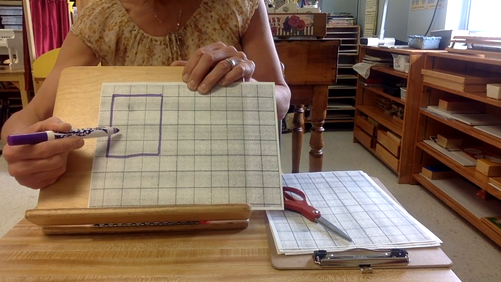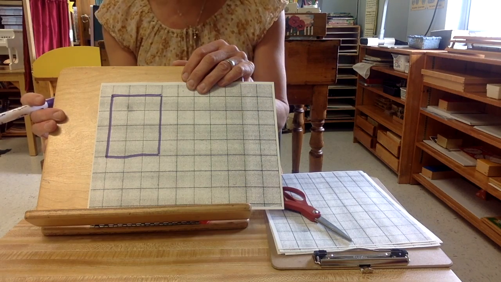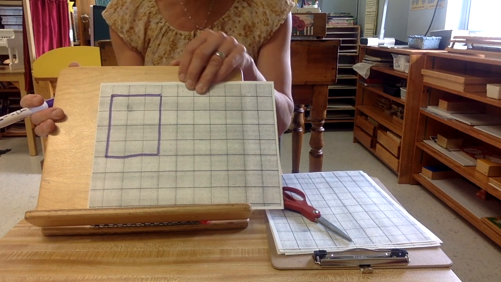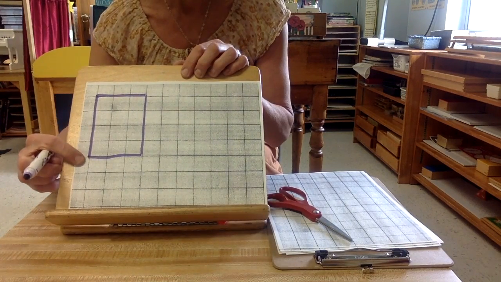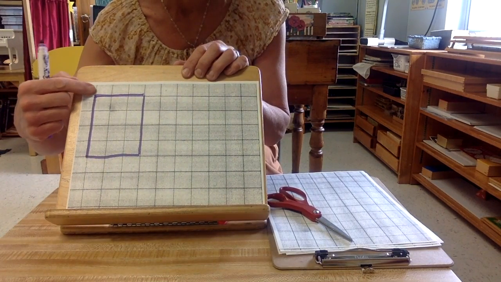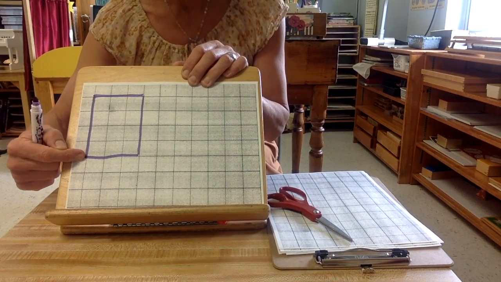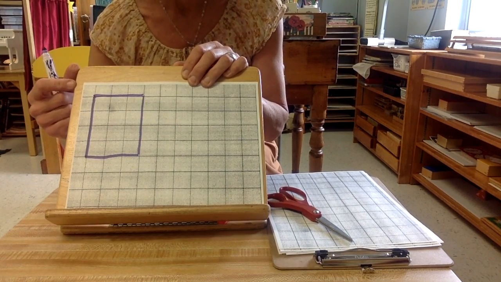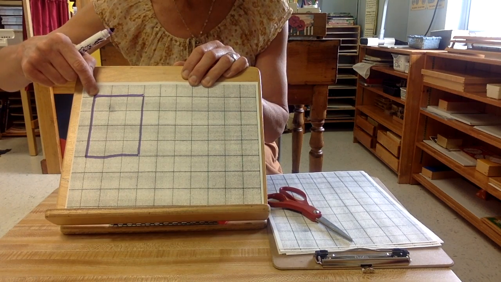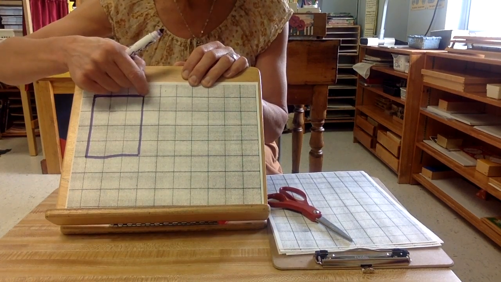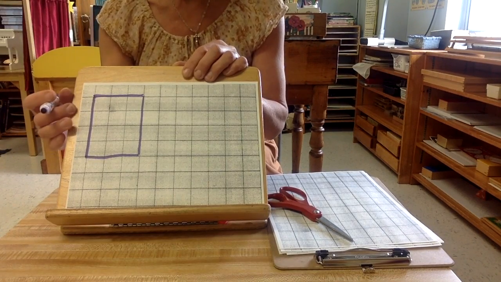How do we find area? Do you guys remember? Area is length times width. So the length is the longer side, so let's count how many inches. Start here, 0, 1, 2, 3, 4. So the length is 4. And then the width, start here and say 0, 1, 2, 3. So the width is 3. So the length is 4 and the width is 3.